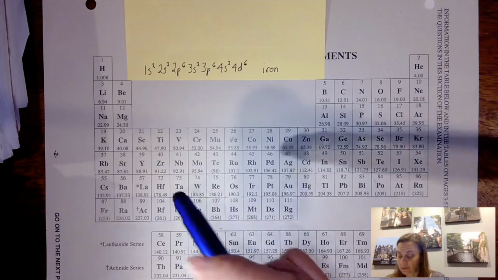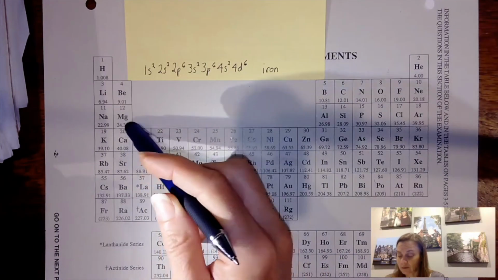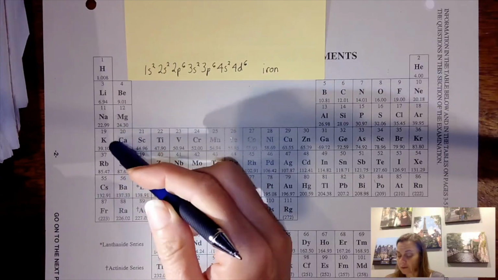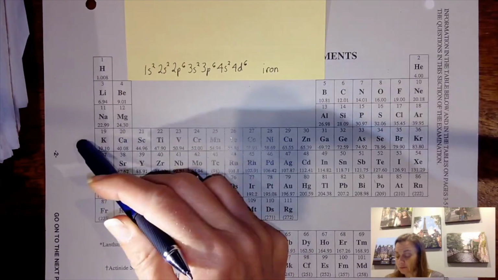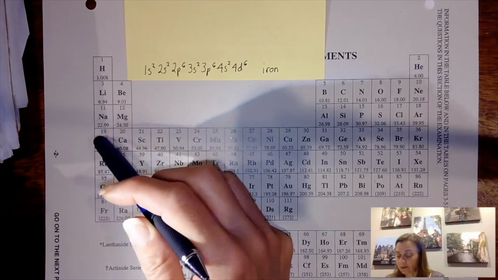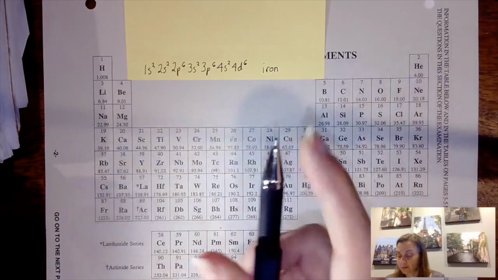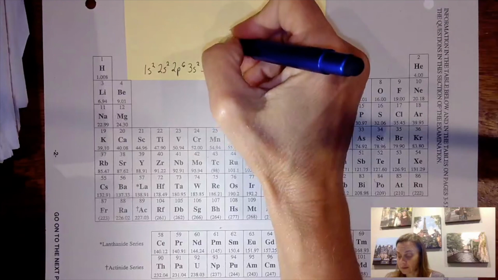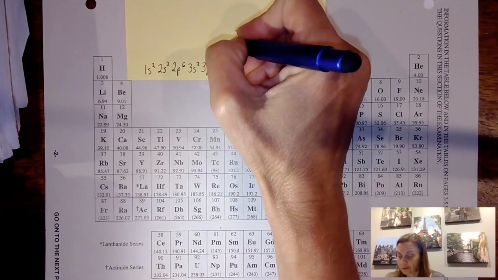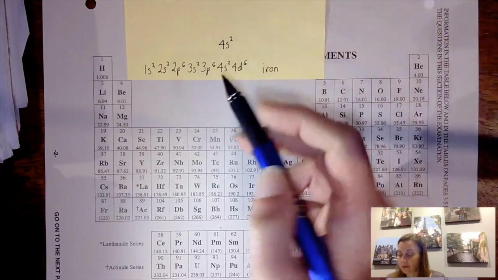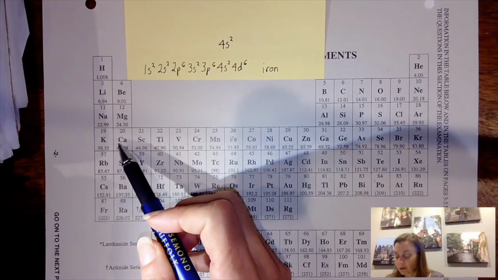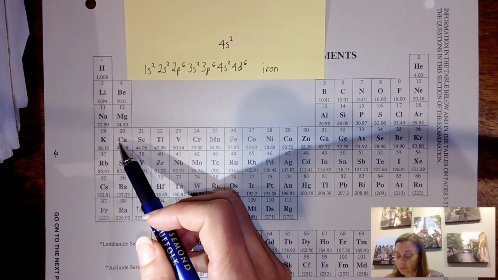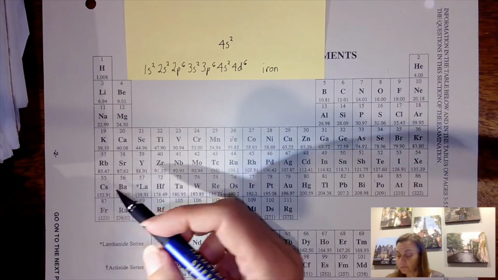Okay, so here's calcium. We're going to write the electron configuration for calcium. Calcium, the way that I look at this, is in the fourth row in the S block, and it's 1, 2 into the S block. So I'm going to start at the end, and I'm going to write 4s2. Now I know that in order to get there, if calcium is in its ground state, that all of the orbitals prior to that are full.